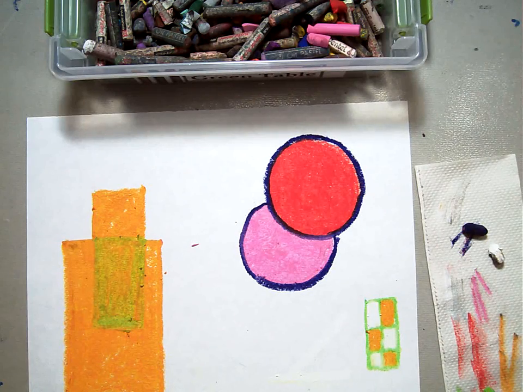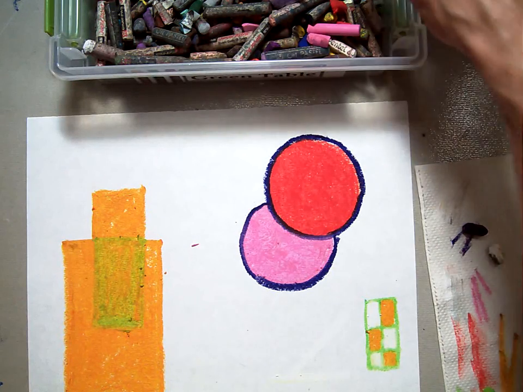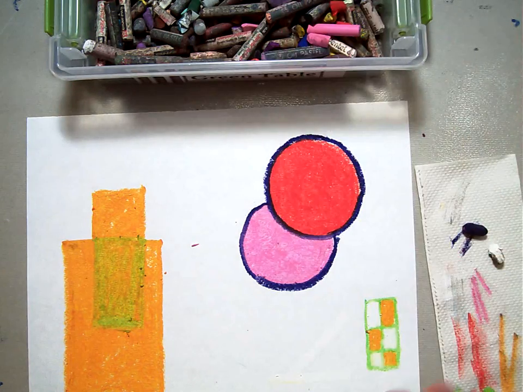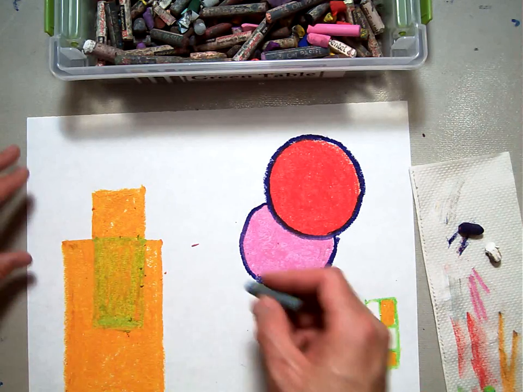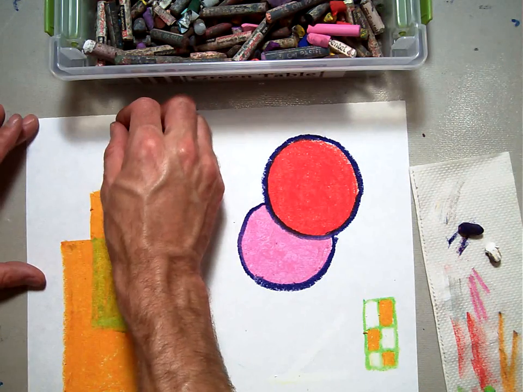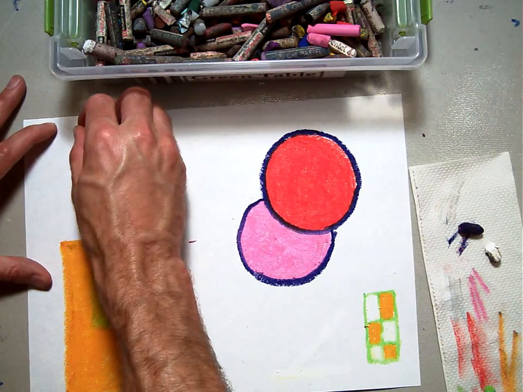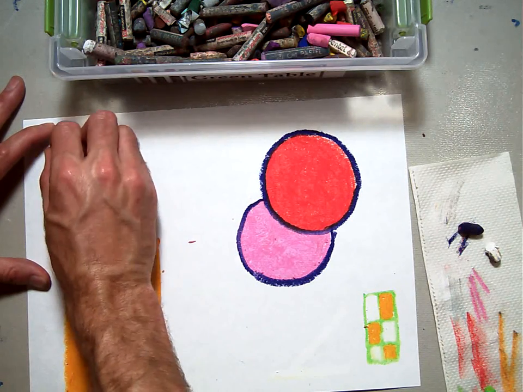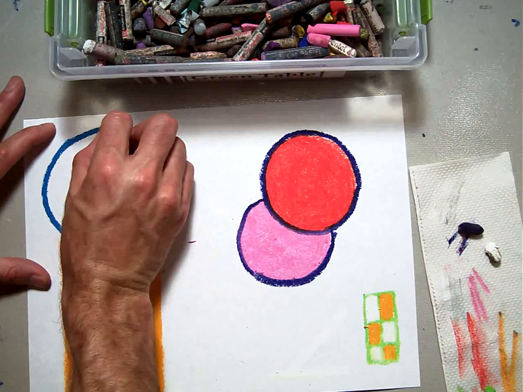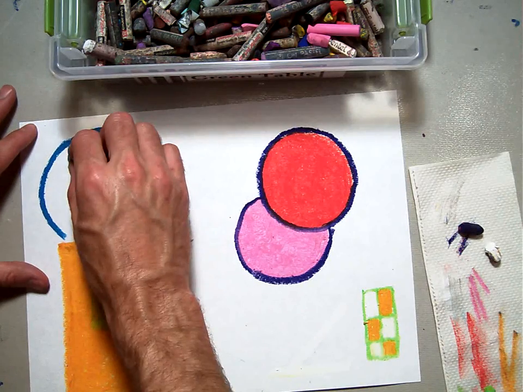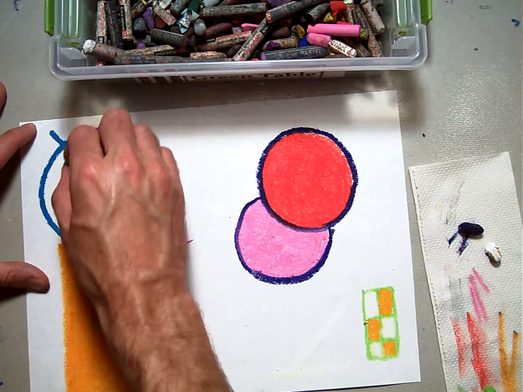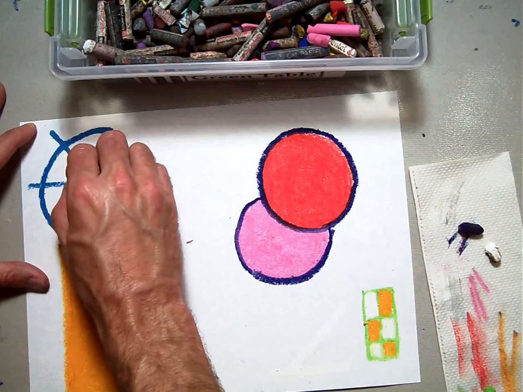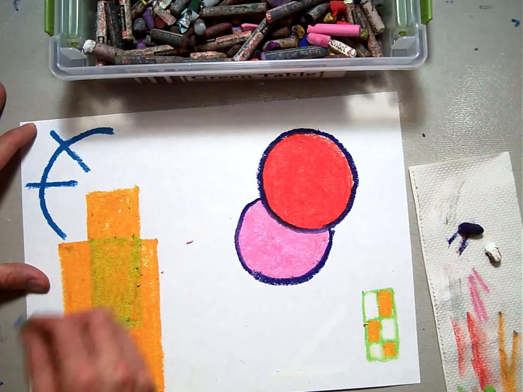Okay. I'm going to do some curved lines. I'm going to go back and get another blue. It's a different blue now. I'm going to do a curved line up here, just like we saw in some of Kandinsky's pieces. He used a curved line on one of the edges. And then he had some straight lines kind of directing the eye in.